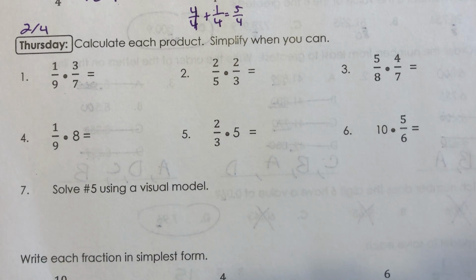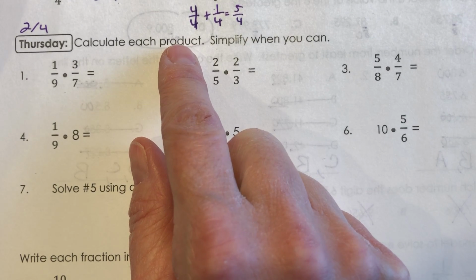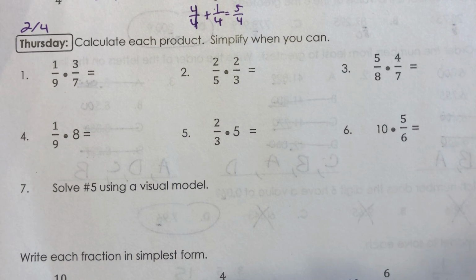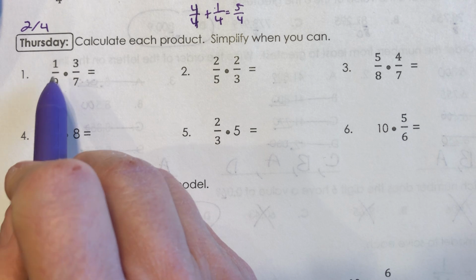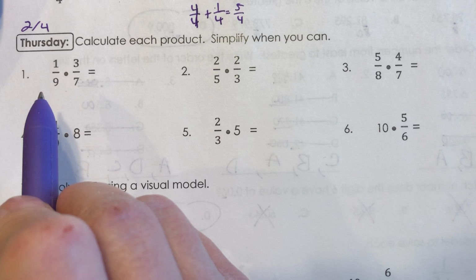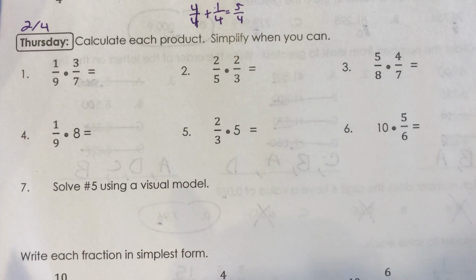The first set, I ask you to calculate each product. That's just the result of a multiplication problem. Simplify when you can. So whenever it's possible, your answer should be simplified. Always give answers in simplest form. Right, we learned that using the area model, the shortcut strategy or the standard algorithm is just to multiply our numerators and multiply our denominators and then simplify when we can.